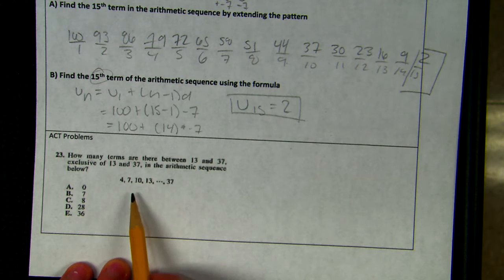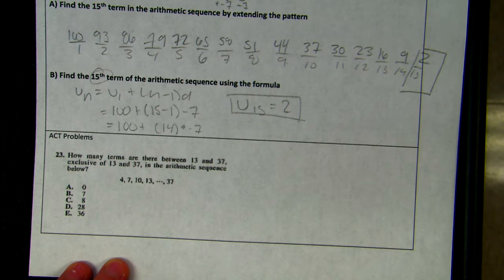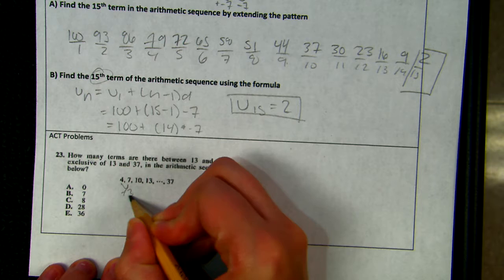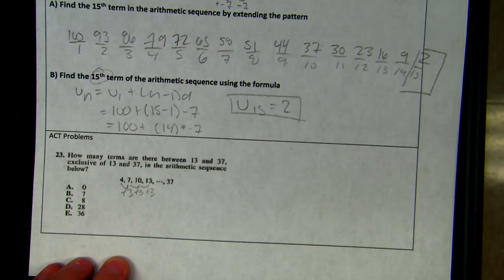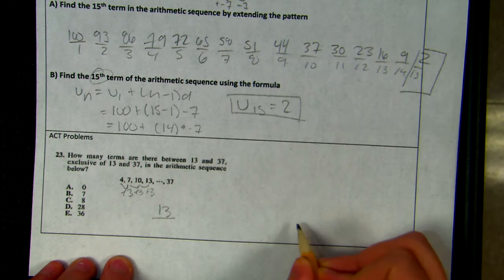Looking at this one, we see the arithmetic sequence. So there's two different ways we can do this. One of them involves writing numbers out. The other one involves the formula. So I'll do it both ways. We see here that our common difference is 3 each time, right? So basically, we want to know how many times we can add 3 between 13 and 37.